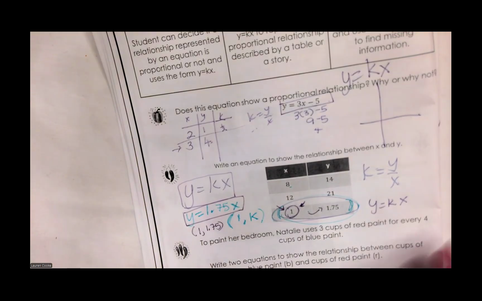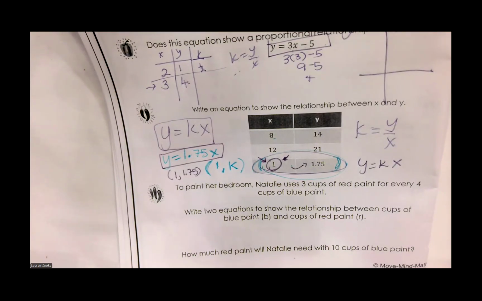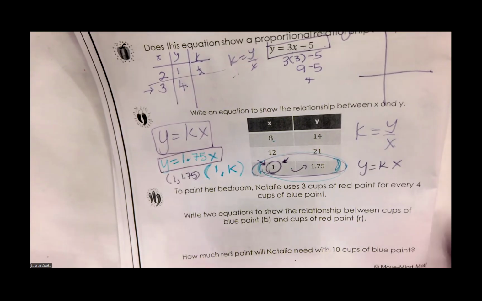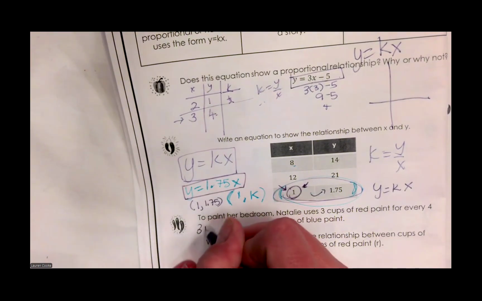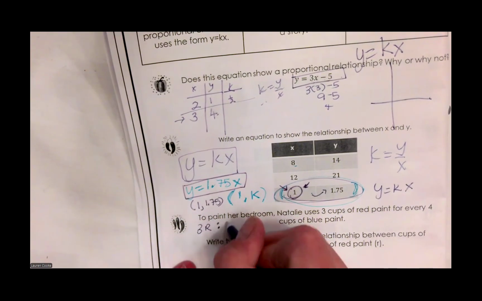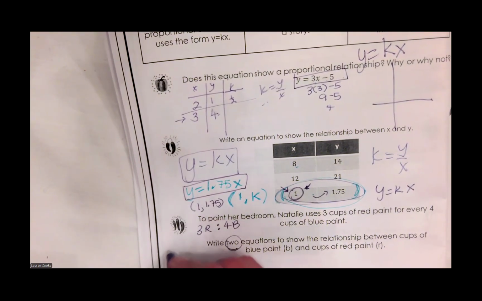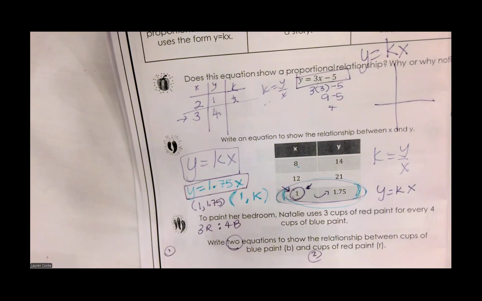Okay. All right. Next, if we were doing opposite equations of things, let's just take a look at the order of words. I don't think that I can stress that enough. So Natalie uses 3 cups of red paint, 3R, for every 4 cups of blue. All right, we're going to write two equations. We need to have a first one and a second one to show the relationship between cups of blue paint and cups of red paint.